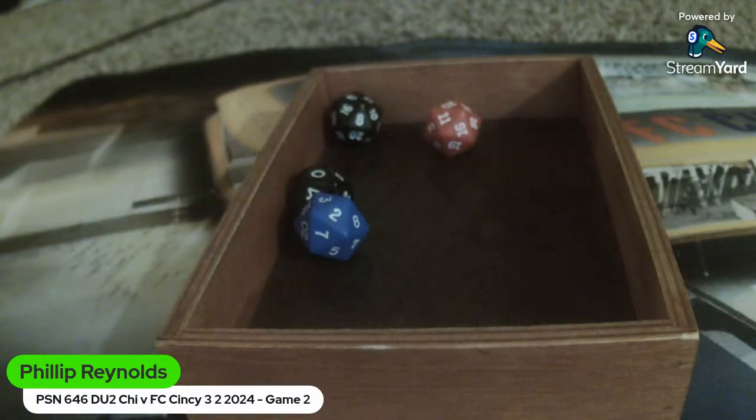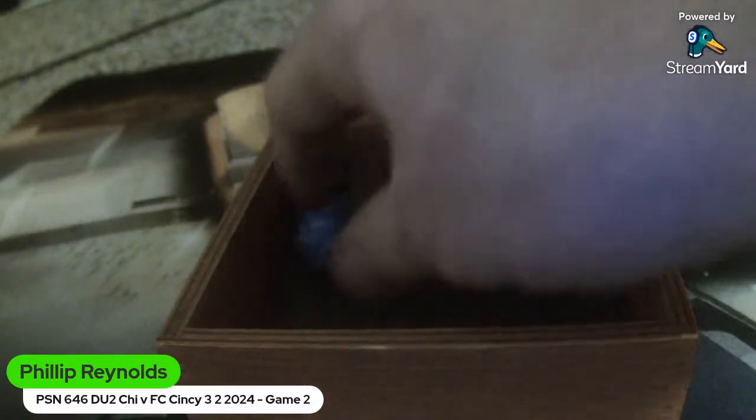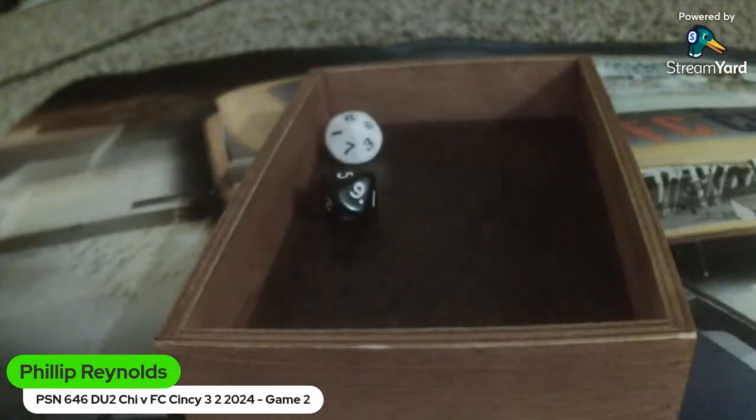That will be Cincinnati. That's going to be on the D column here. Let us see what happens on the D column for Cincinnati. 59 on the D column. That's defended, and their aggression is not a 10, so this is just defended.